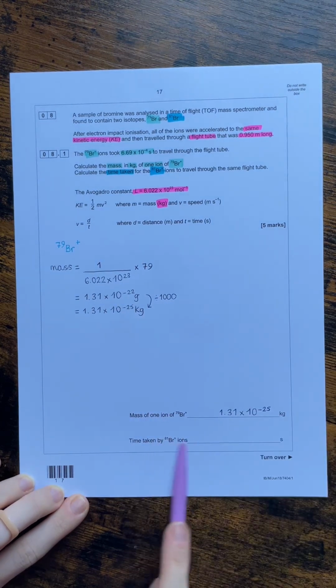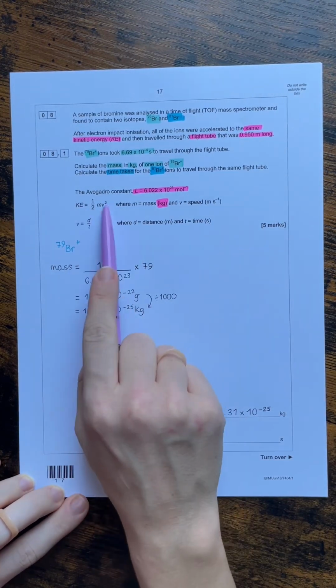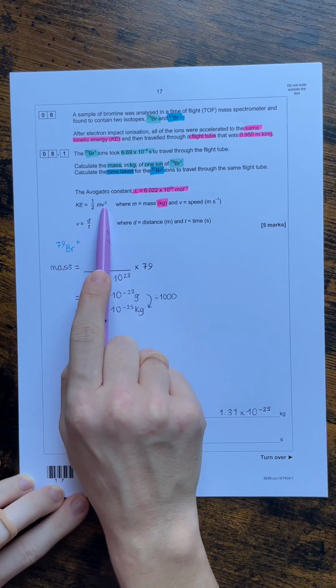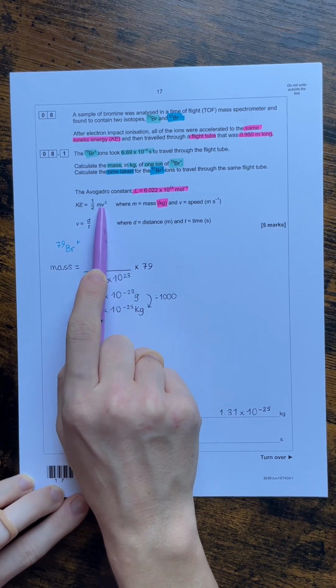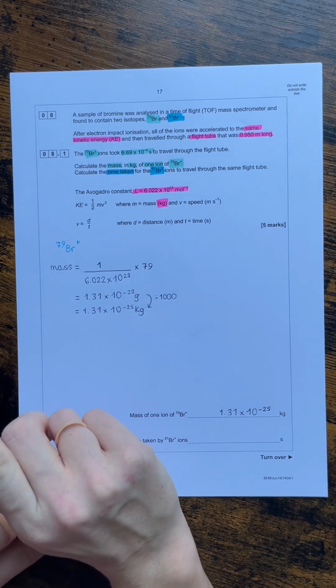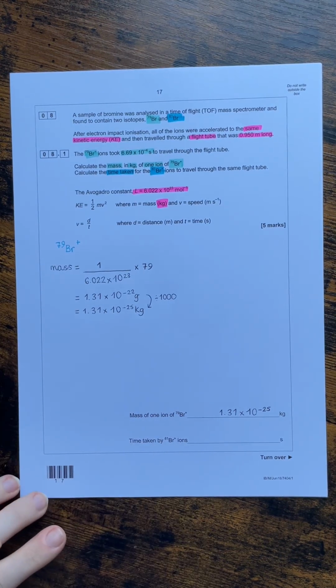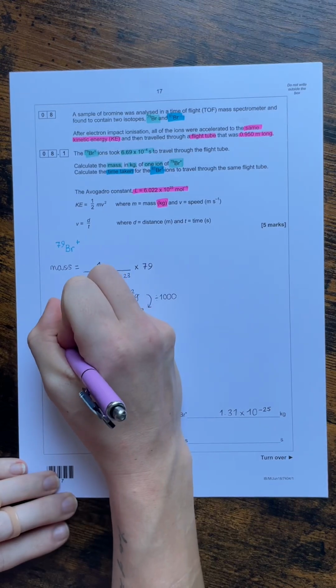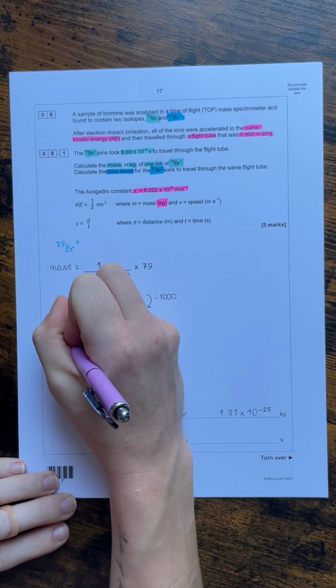We don't have the time, that's what we're trying to figure out. So in this equation here, we're trying to work out velocity. We can't work out the velocity unless we have both the mass and the kinetic energy, which as of yet we do not have.